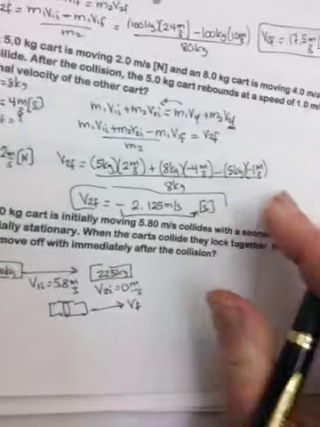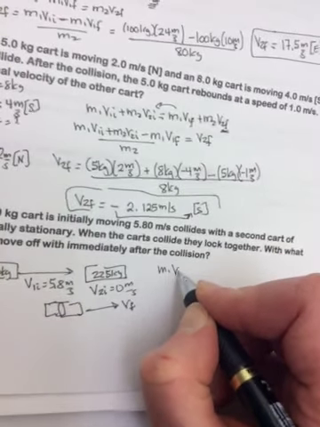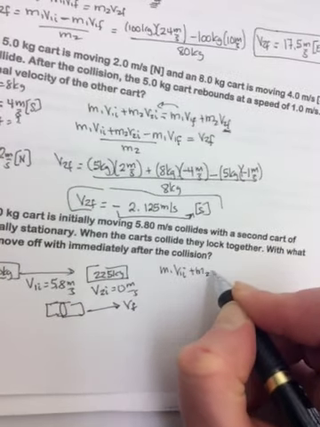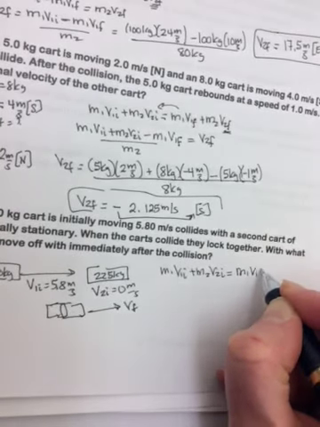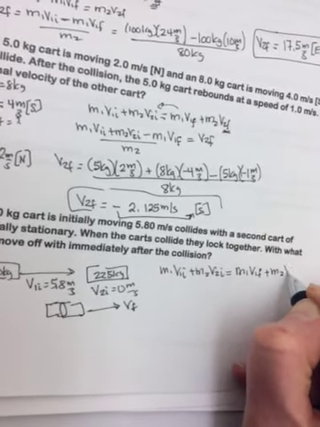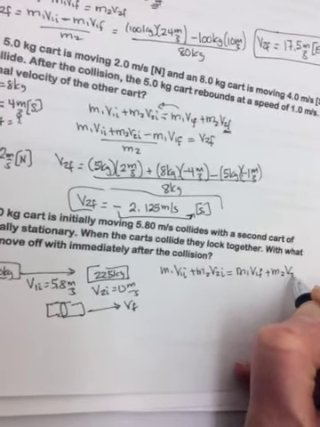And you want V final. So M1 V1 initial plus M2 V2 initial will equal M1 V1 final plus M2 V2 final, but we already know, pull the V final out because it's the same, M1 plus M2, and this goes to 0. So on this side, just M1 V1 initial, divide by the masses. So M1 V1 initial over M1 plus M2.